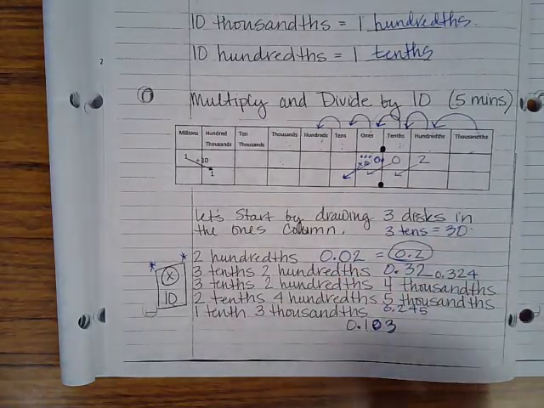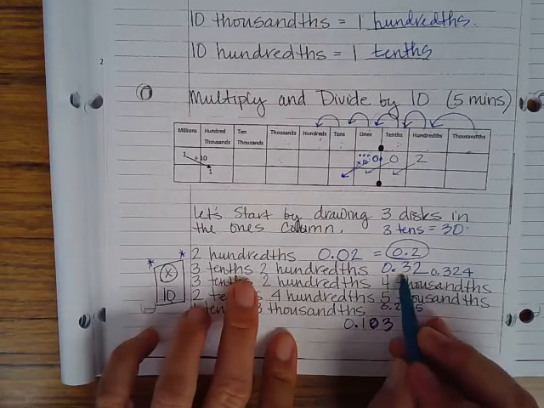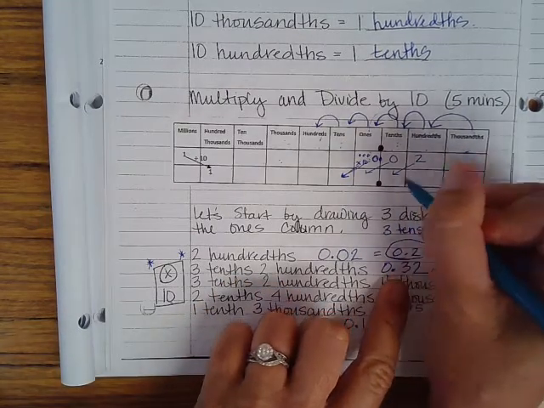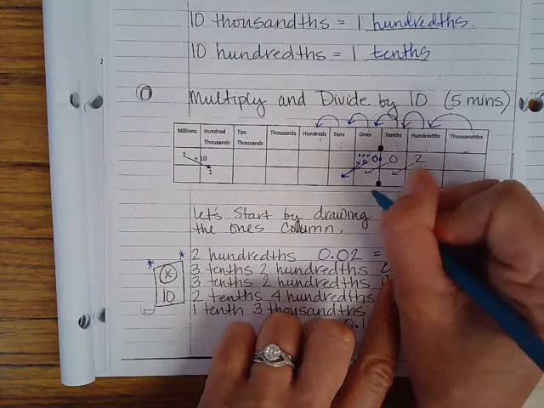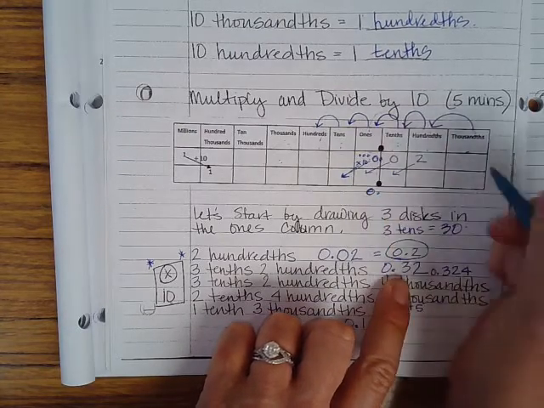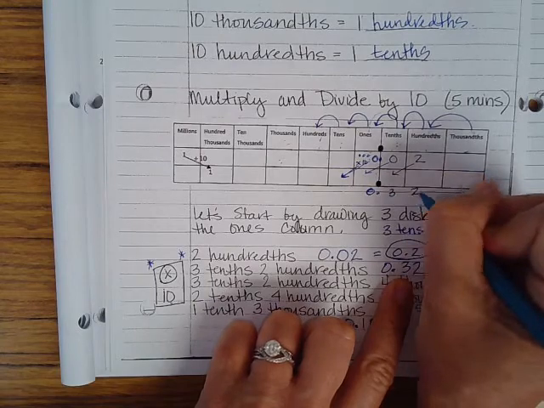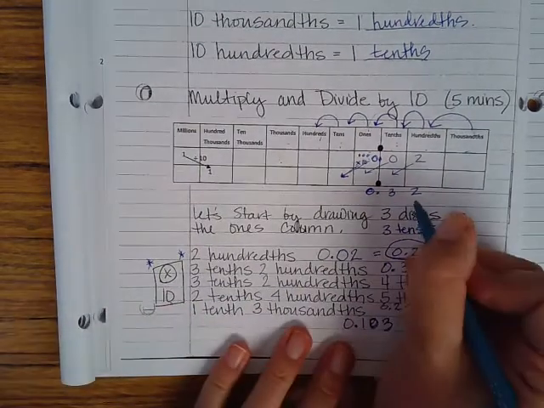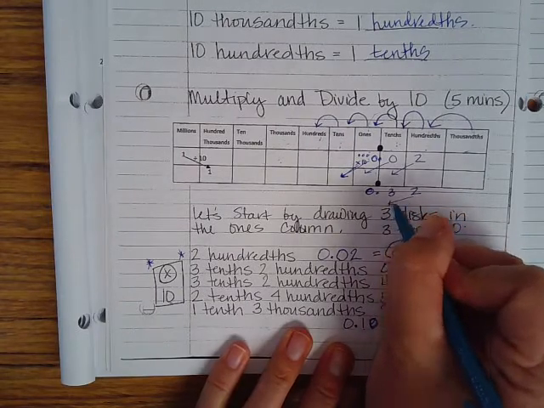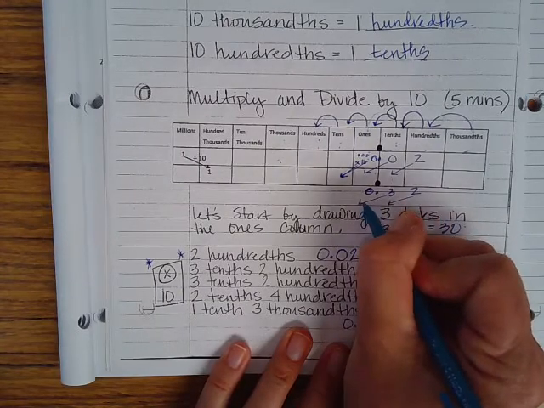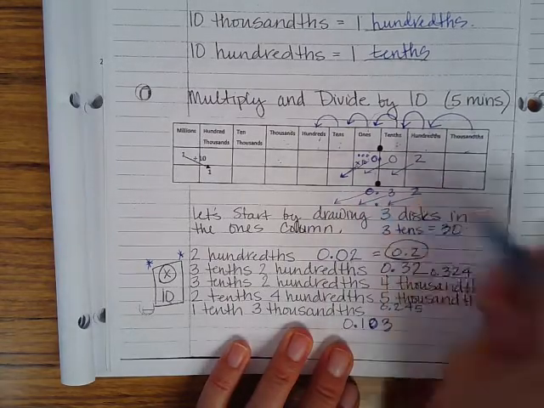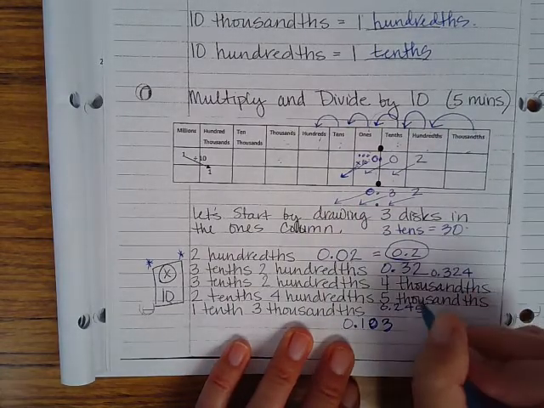Now let's try it with 3 tenths and 2 hundredths. So now let's go 0. I'm going to put it down here, 0.32. And I'm going to multiply it by 10. So I'm going to shift this guy over 1, this guy over 1, this guy over 1. My decimal remains the same. So what's my new number?